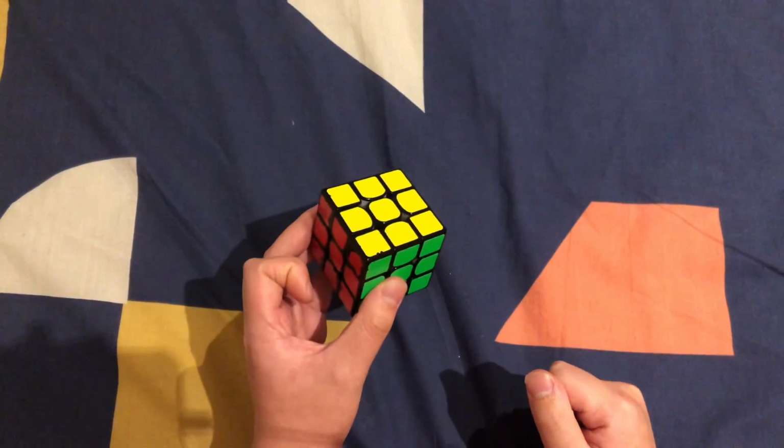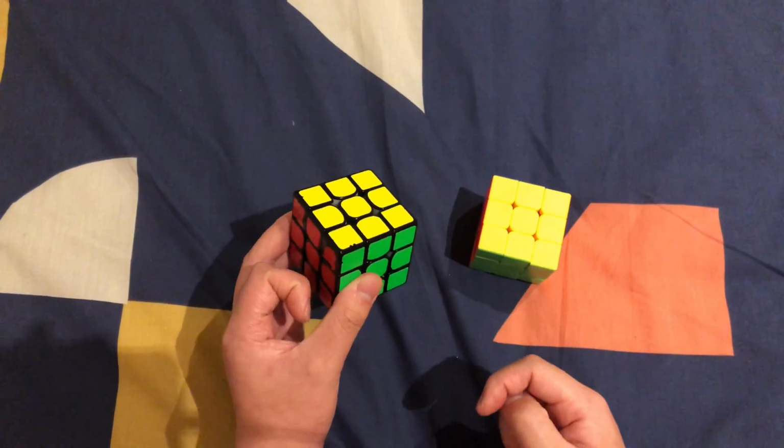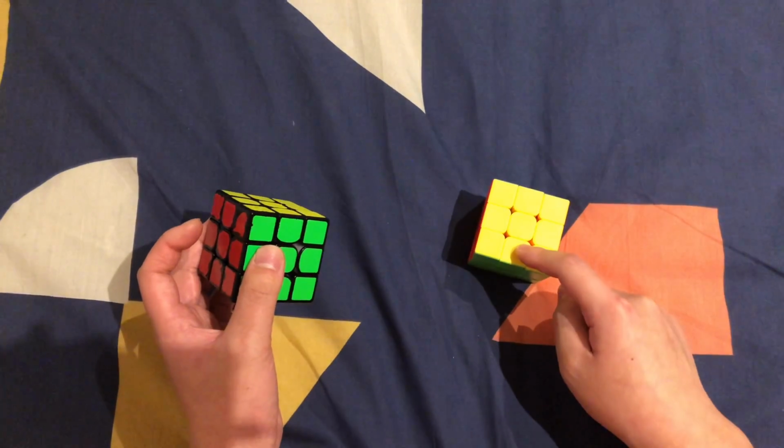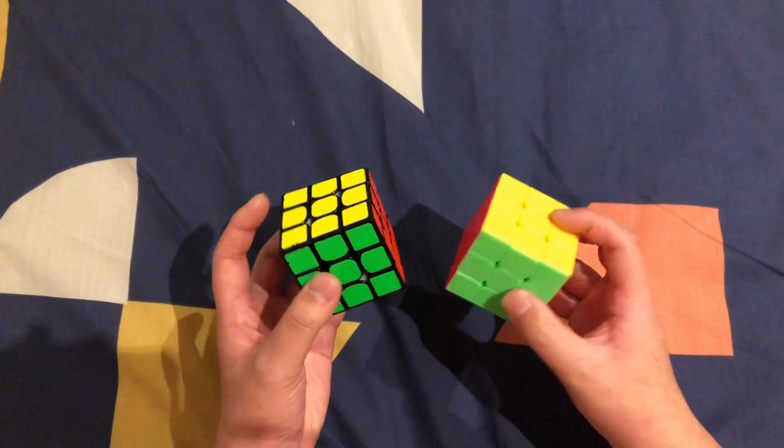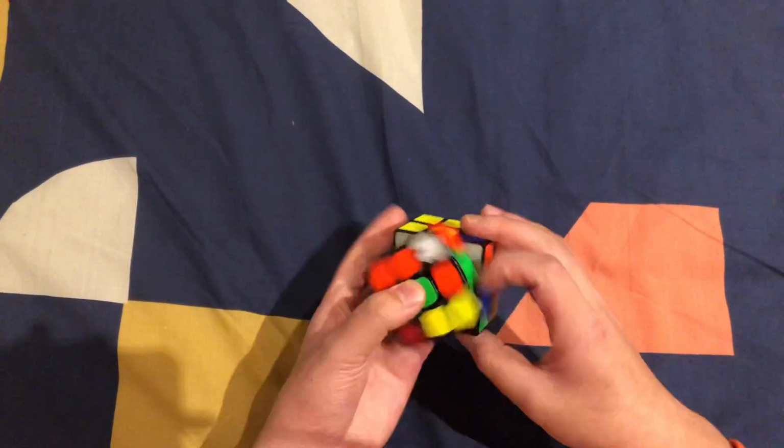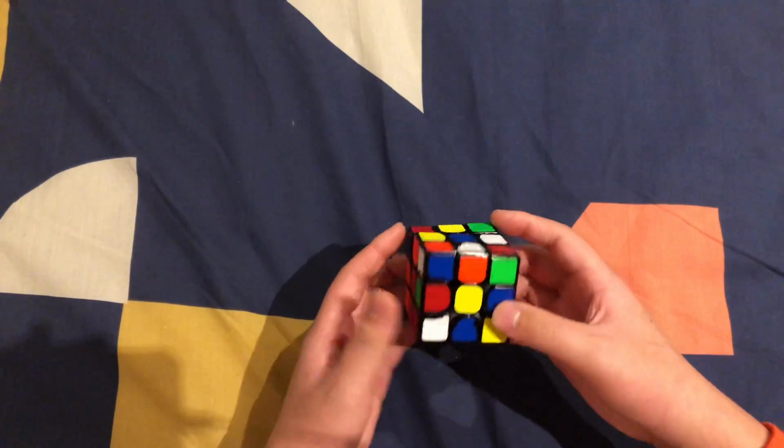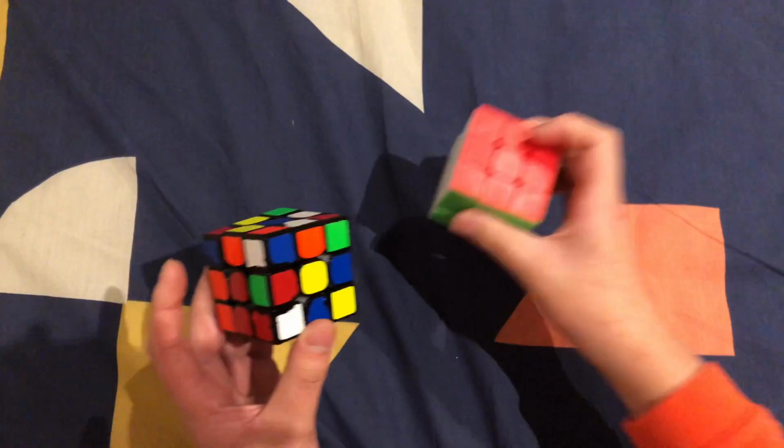To prove it to you, I'm going to do an experiment. I'm going to scramble this cube for 10 seconds and this cube for 30 seconds. Which one is harder? Alright, I'm going to scramble this for 10 seconds. Alright, so I scrambled this for 10 seconds. Now this cube.